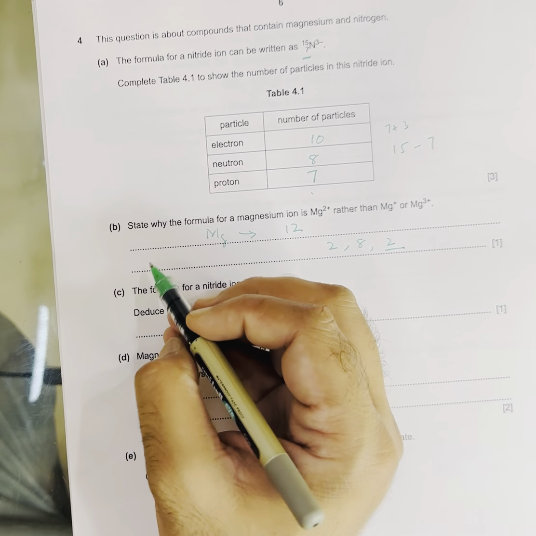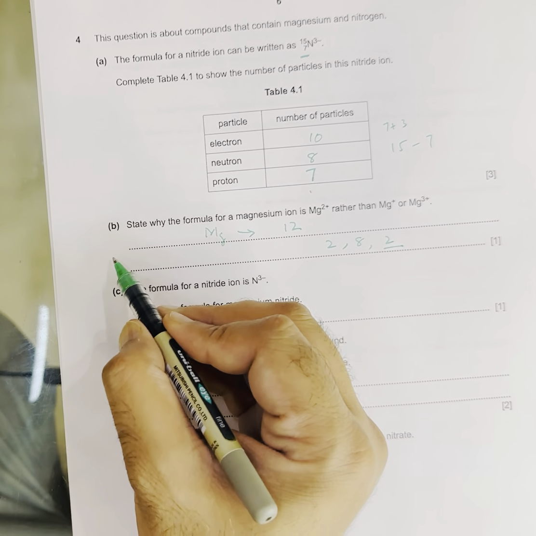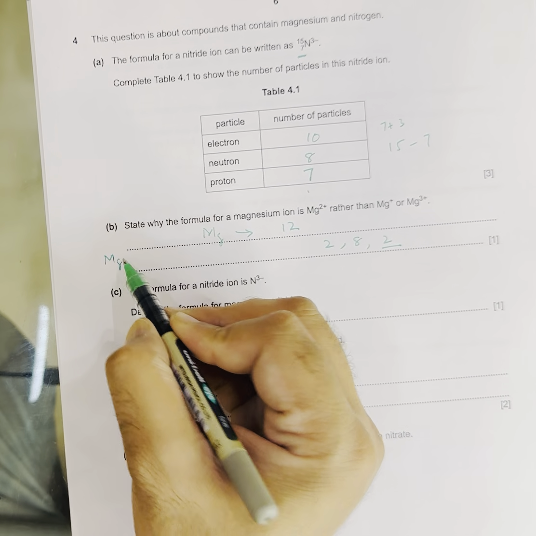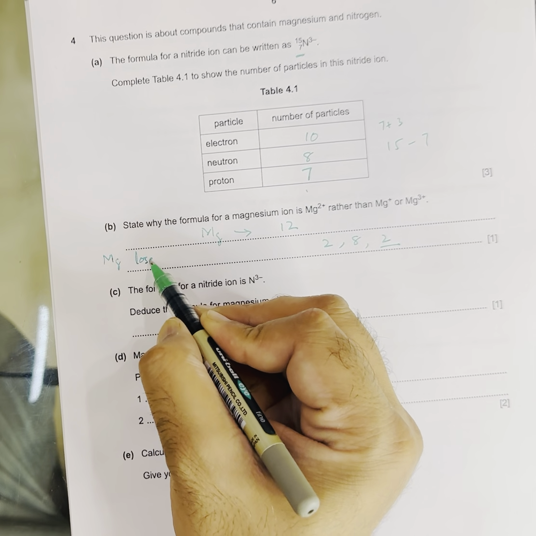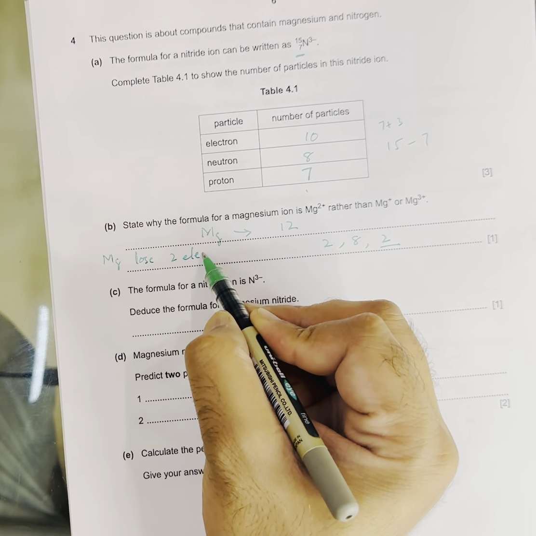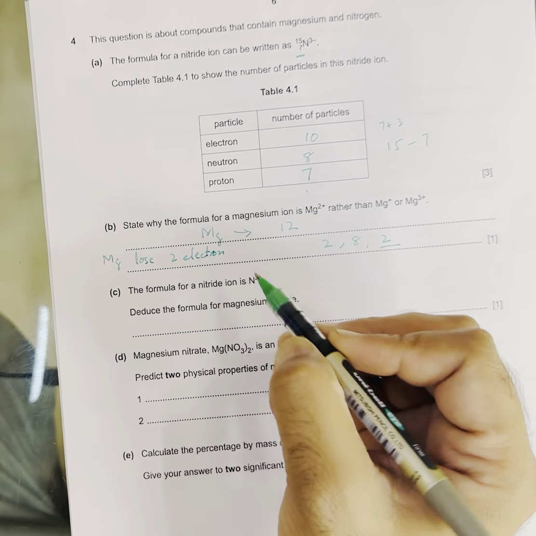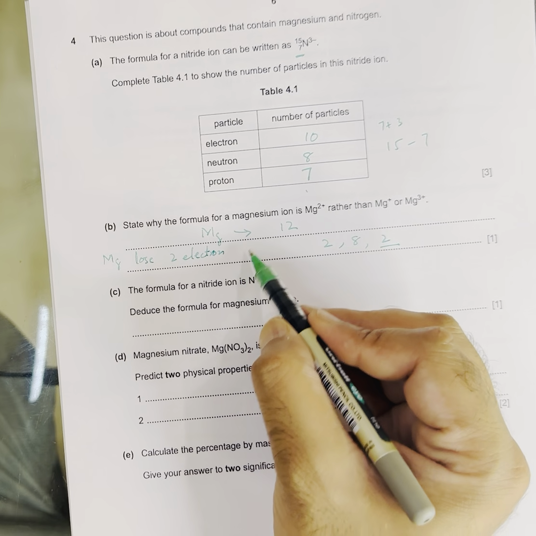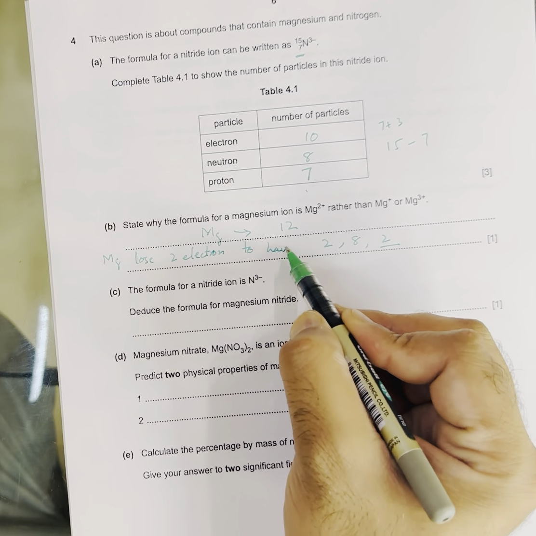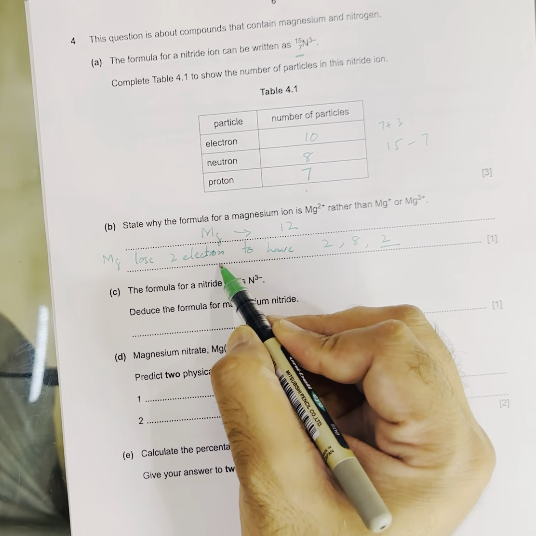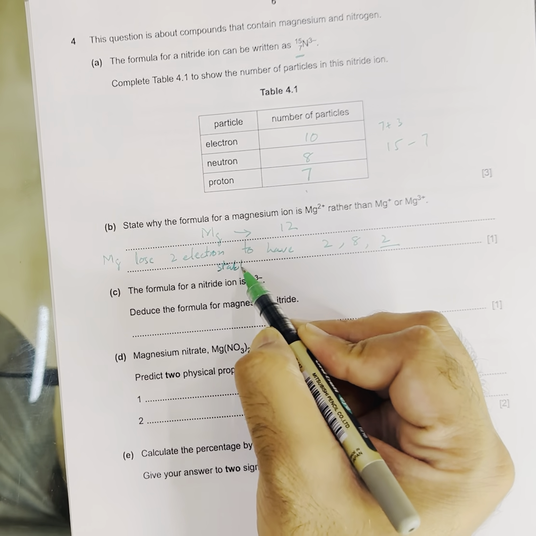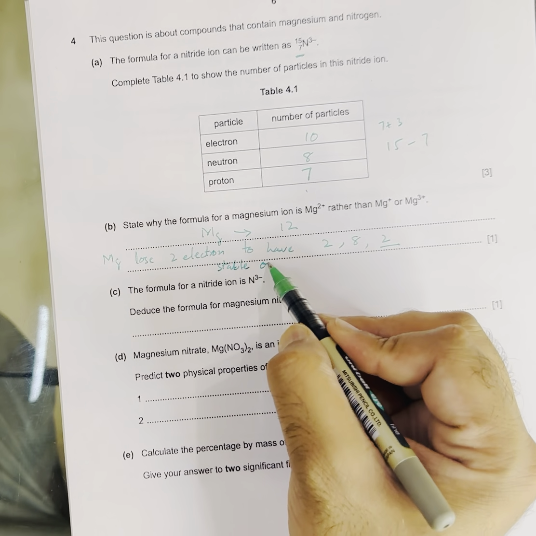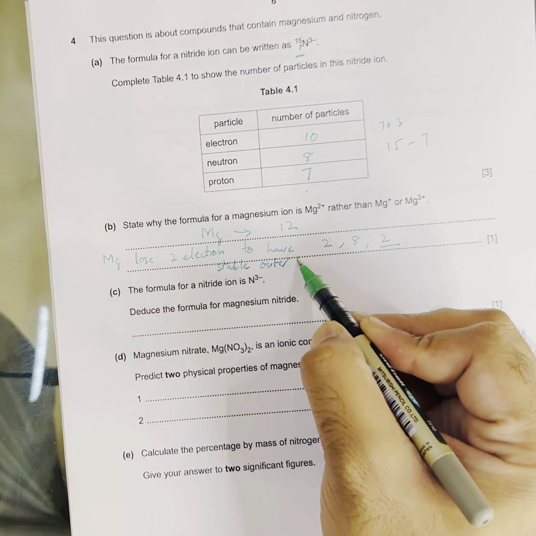We can write that magnesium loses 2 electrons to have a stable outer shell.